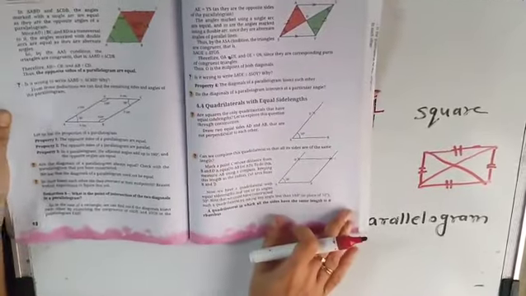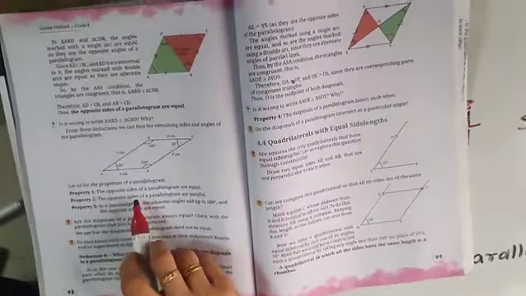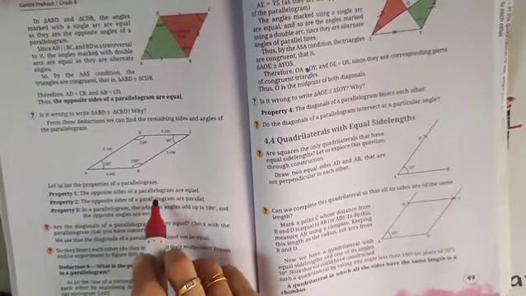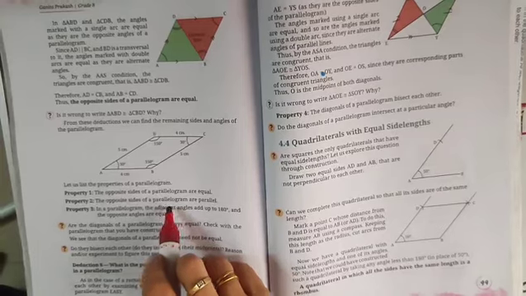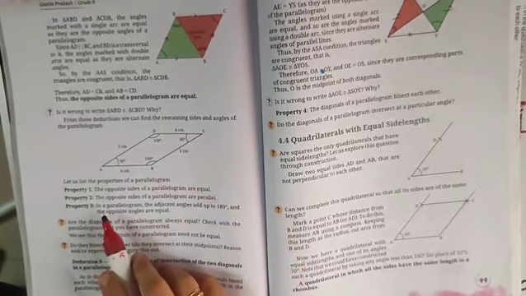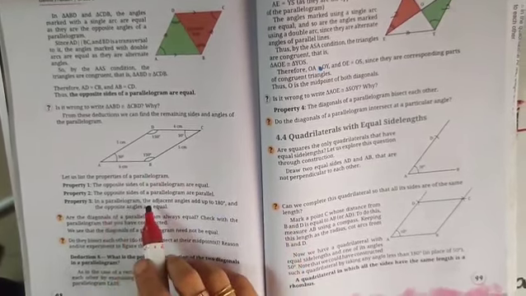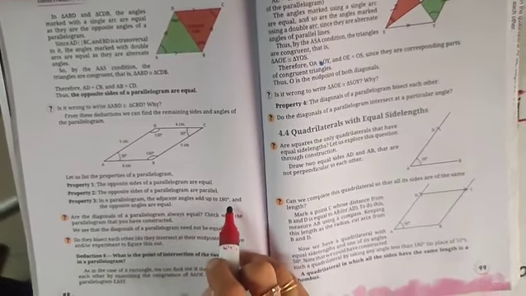In parallelogram, the first property is opposite sides of parallelogram are equal. We already saw that. Then opposite sides of parallelogram are parallel. Third property is in parallelogram the adjacent angles add up to 180 and opposite angles are equal.